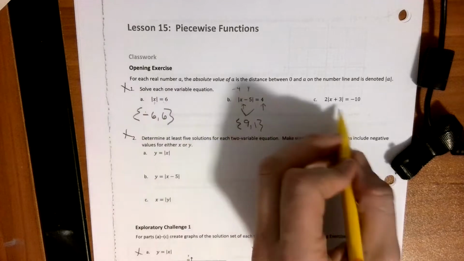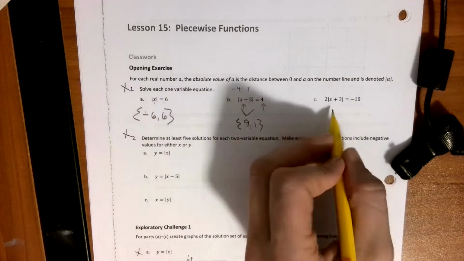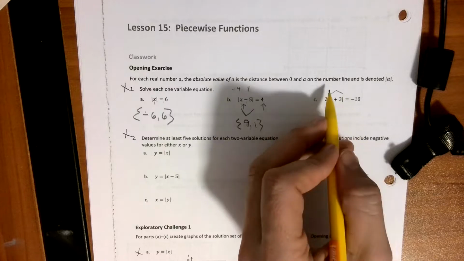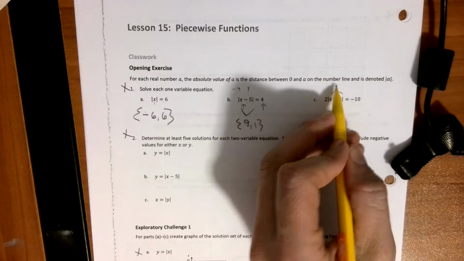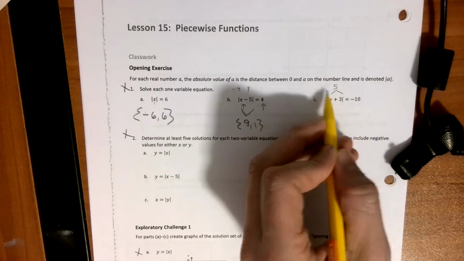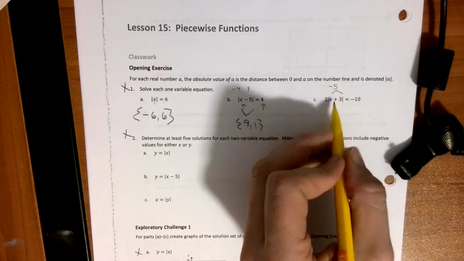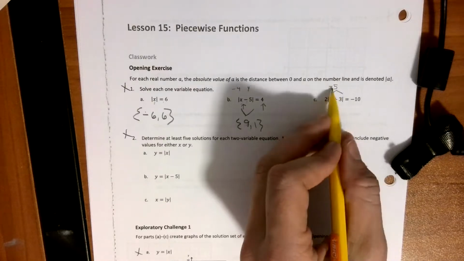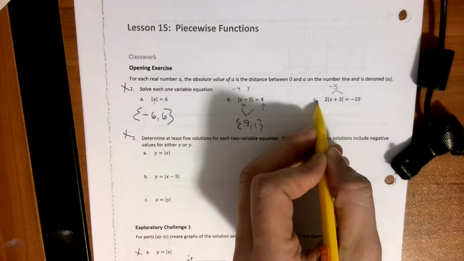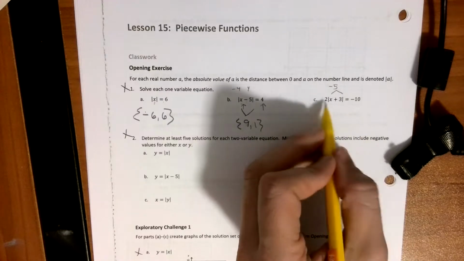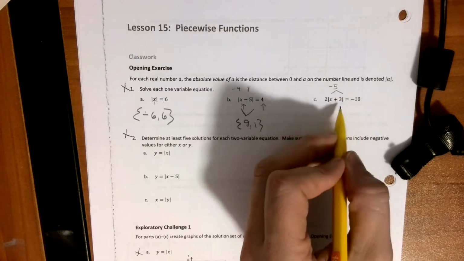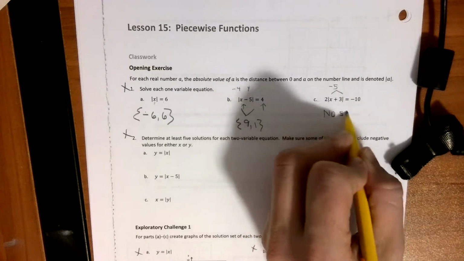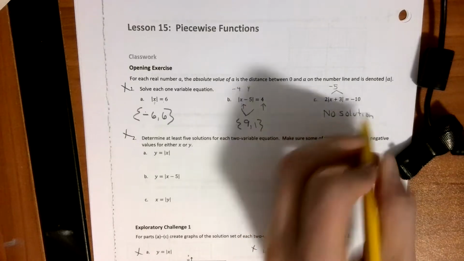Then when we look at this one, we try to figure out how to get a -10. So this whole piece right here has to turn out to be 5 or -5, because 2 times -5 is -10. But we all know that, because the outside number is positive, an absolute value is never going to be negative. And that is no. So there are no solutions here. This is kind of a tricky piece.